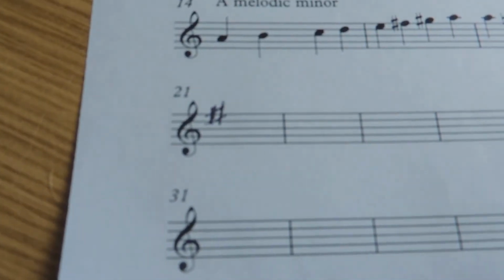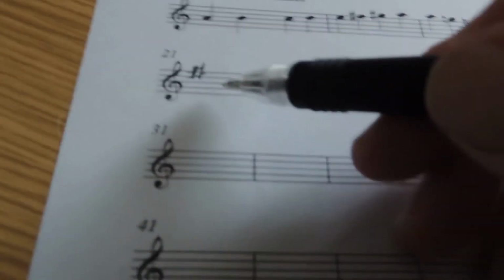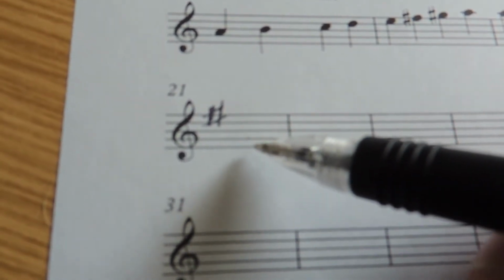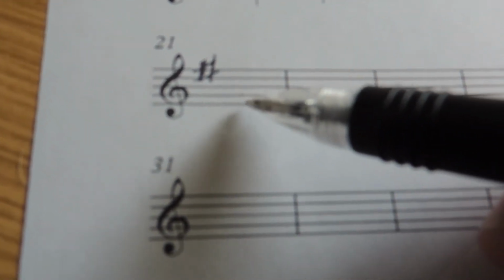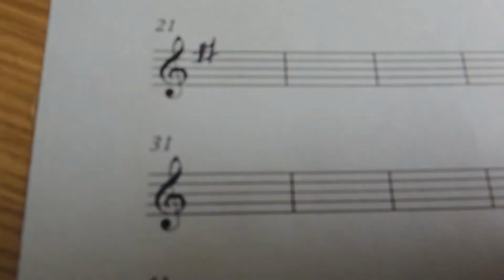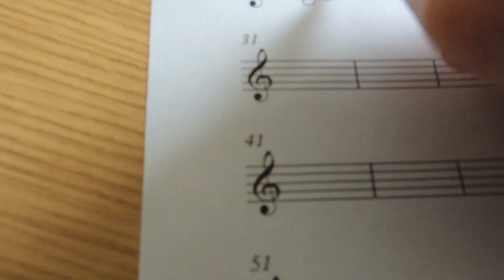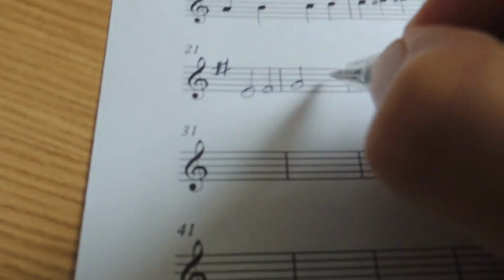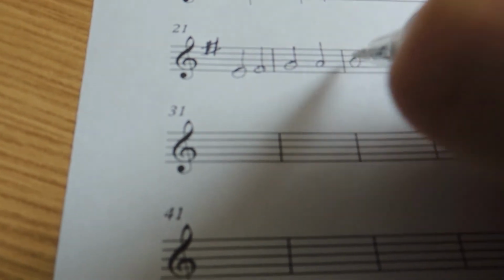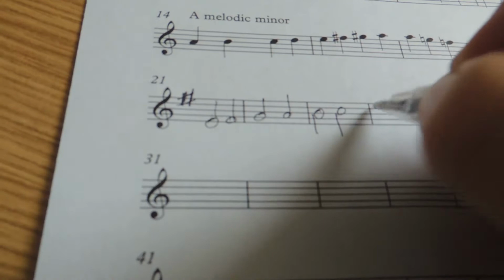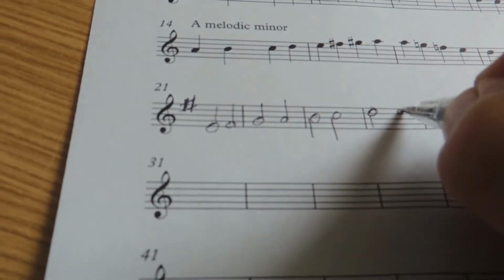Now, normally, in a major scale, you would have G to G, but to find the minor scale, you go down a third. Here's G, 2, F, 3, E. So you write your minor scale starting on E. Okay.